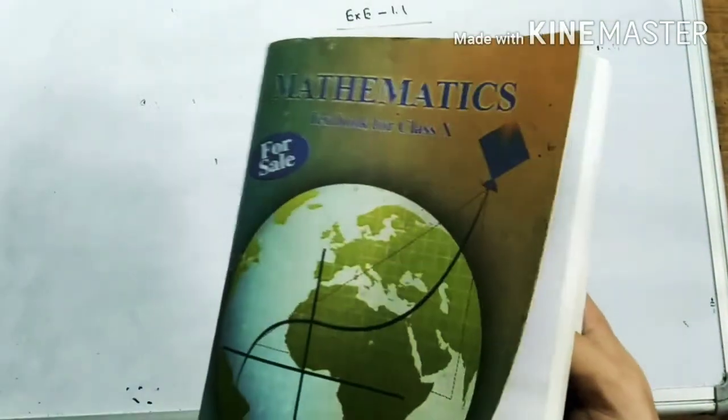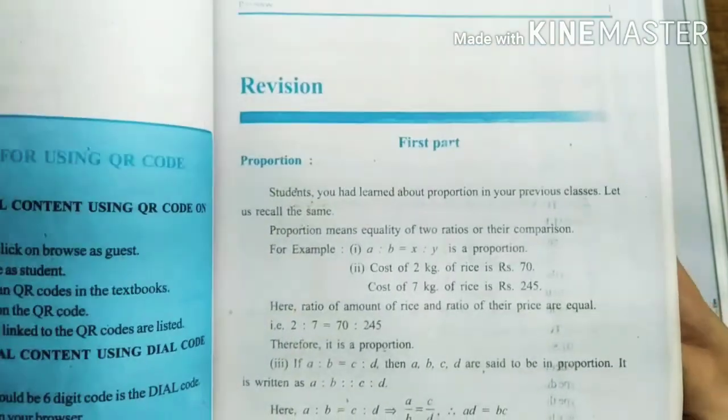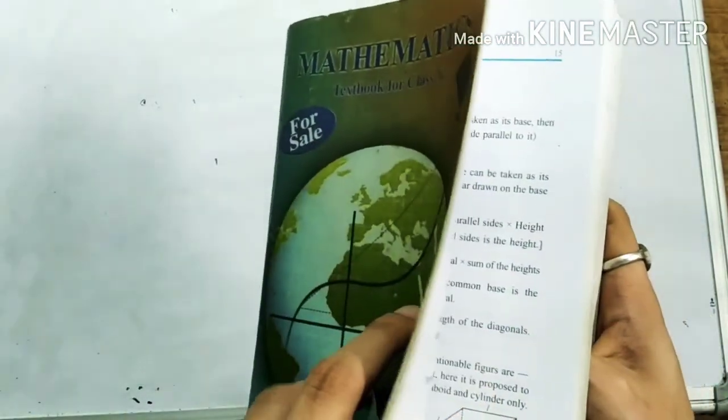It will come up till page number 88, and the first chapter, which is your revision, the syllabus is already given, so this chapter also will come. I hope you understand the first chapter is your revision.